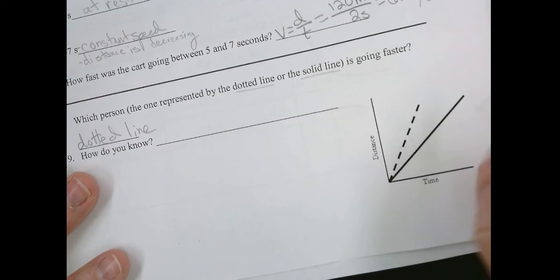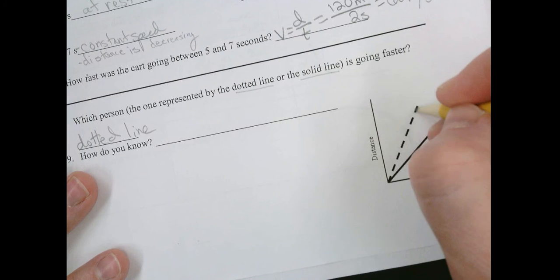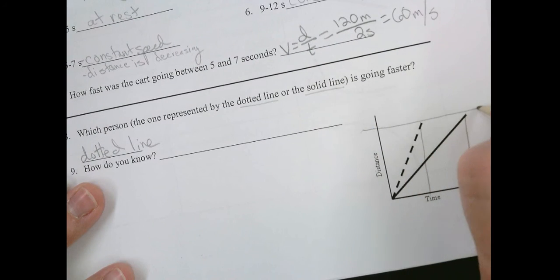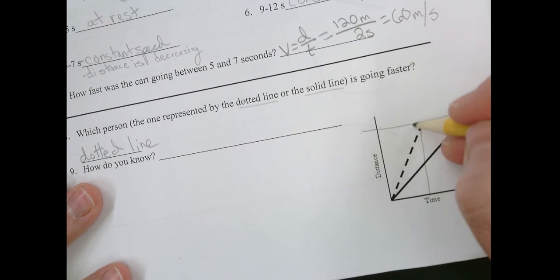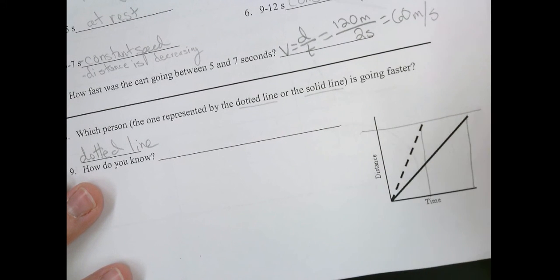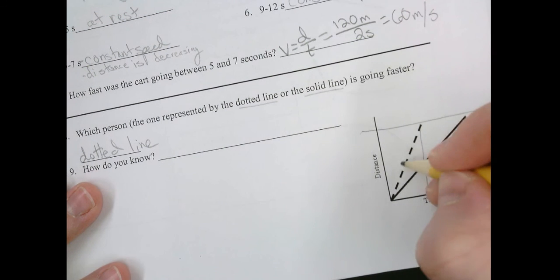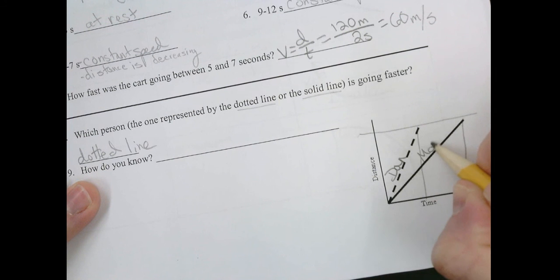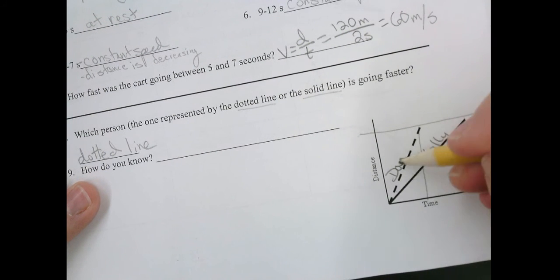And how do you know? Well, the dotted line is steeper. And if we think about it like this, let's say this is 2 people running in a race. The distance they went is the same. So let's say this is Miss McConnell's brother Dan, and here's me. Here's my brother Dan, and there's me.